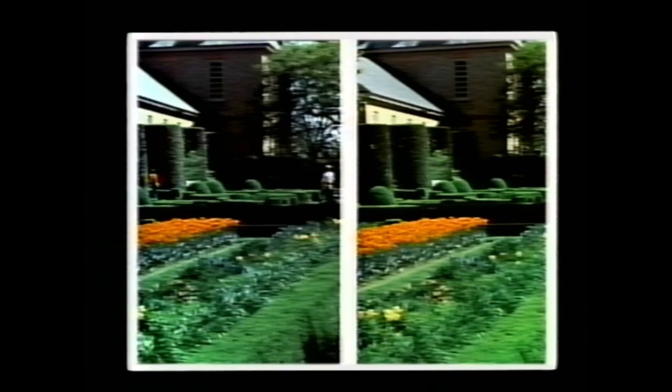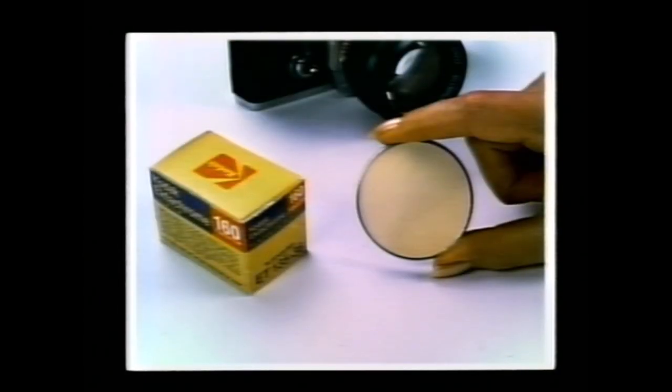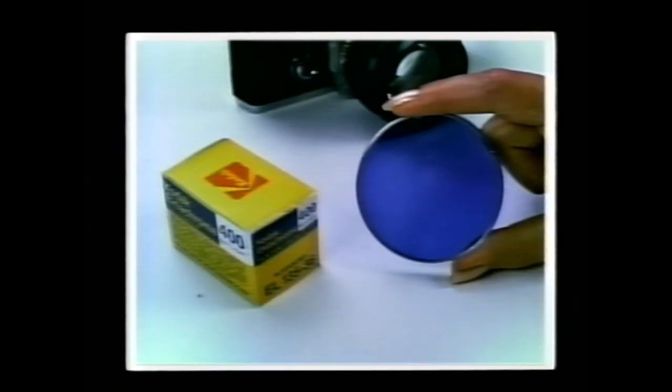Color conversion filters allow you to use color slide film balanced for one type of lighting in several different types of light. For example, Kodak Ektachrome 160 film is intended for use in tungsten light, the kind given off by ordinary light bulbs without any filter. If you want to use tungsten slide film outdoors, you'll need to use an 85B conversion filter. You can also convert the popular daylight balanced color slide film for use in tungsten lighting by using the 80A filter. Of course, you don't need any filter at all when you use daylight film outdoors.